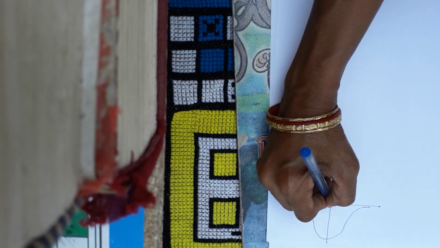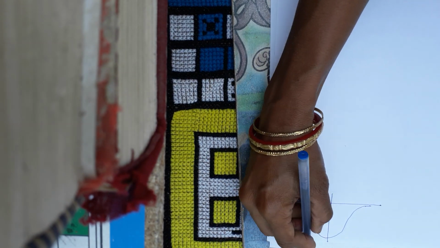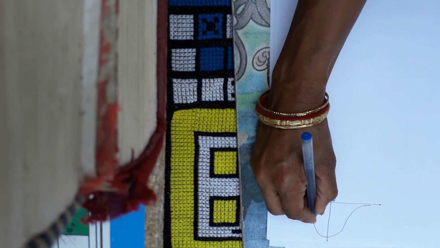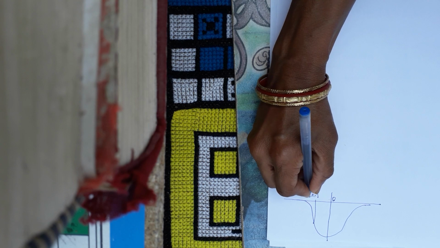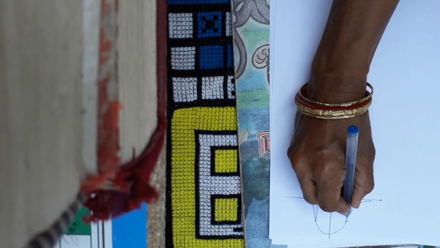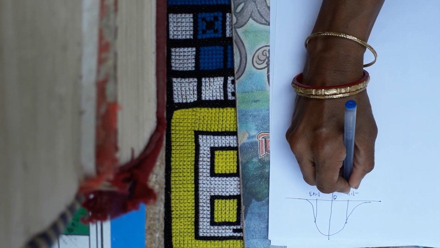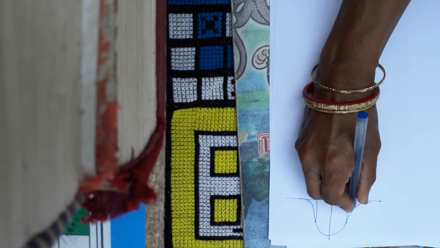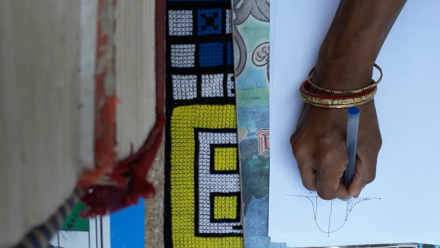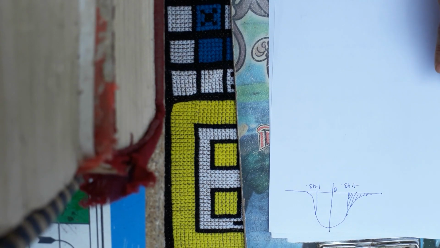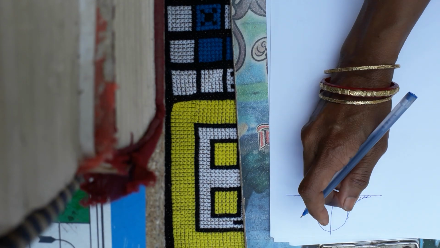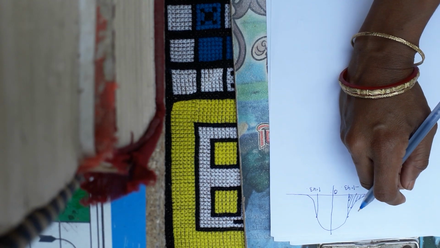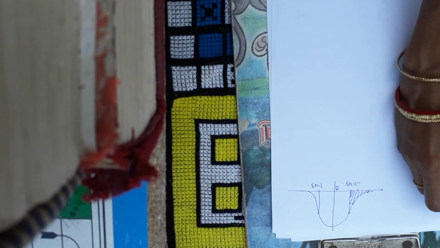Bell means ring bell. Okay, say it is 0, and say this value is 1.43 and this is minus 1.43, then our area is this left side of z equals minus 1.43. That means our area is from minus 1.43 to minus infinity.